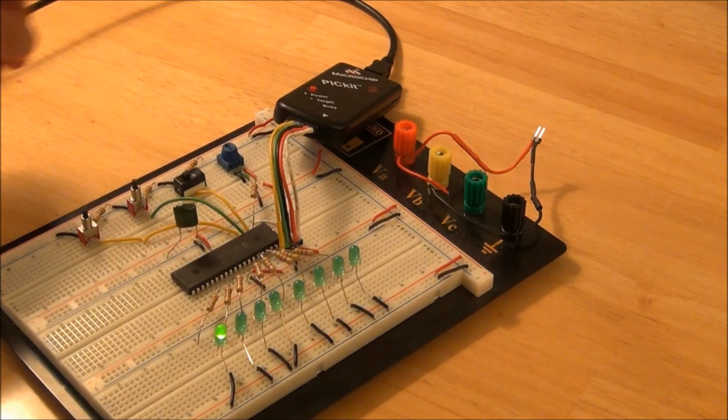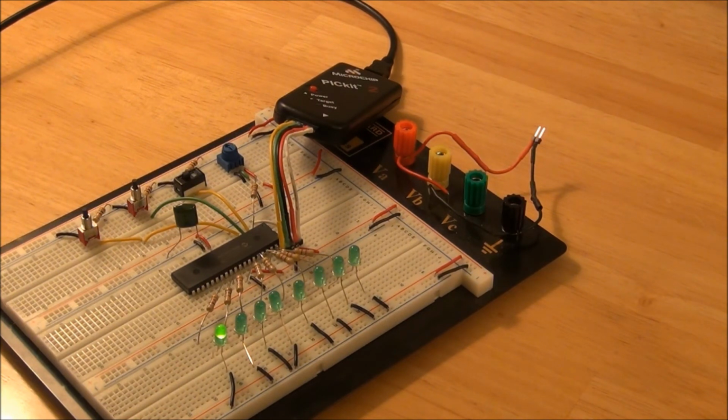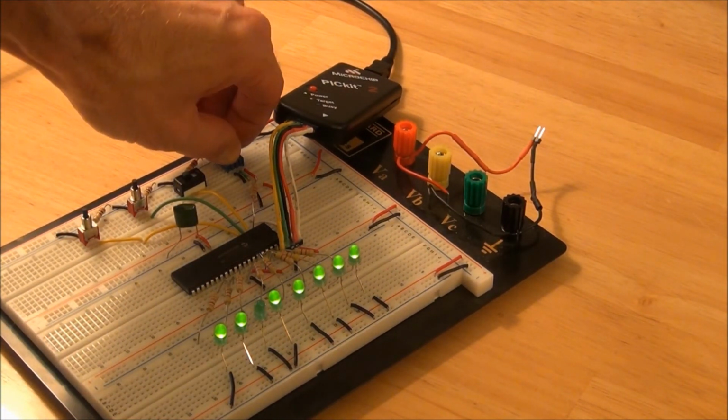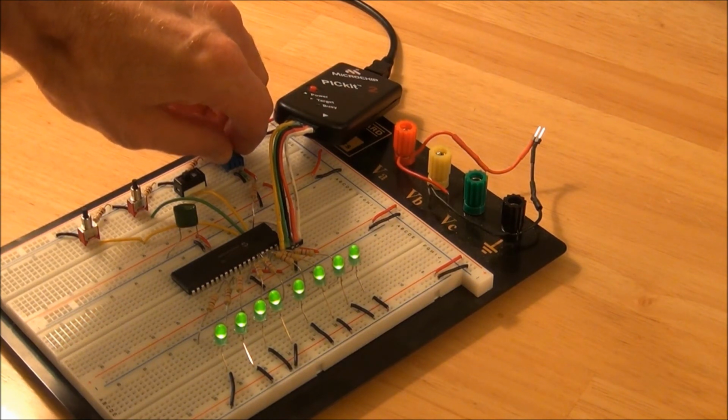And there's 128, and as you can see, or I'm not sure how well this shows on camera, but the potentiometer is dead on halfway up now. So that's working great for us. And if we turn our potentiometer all the way up, we should get 255 on the LEDs, which of course is all of them on, and there we go.